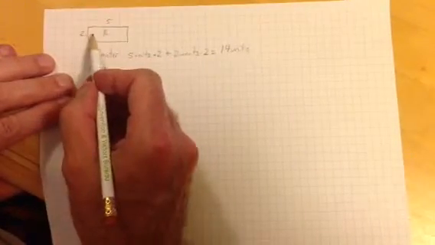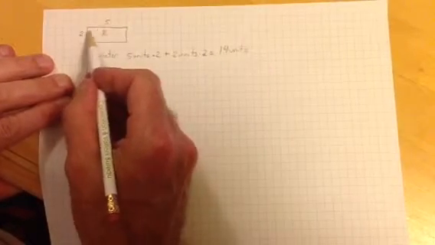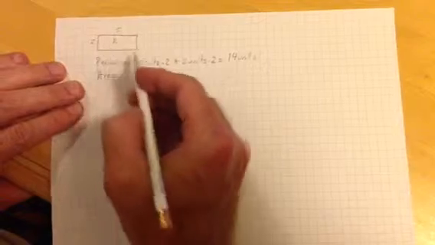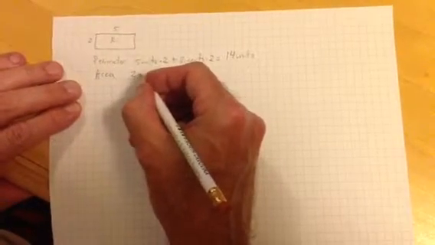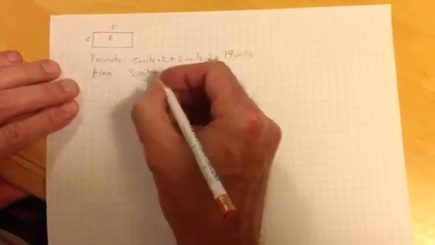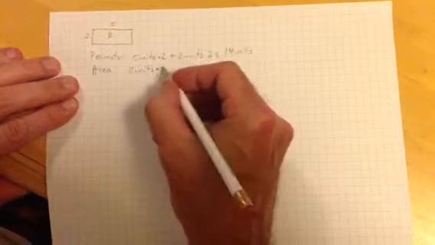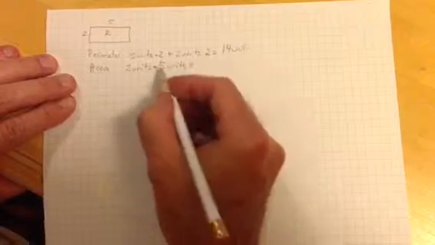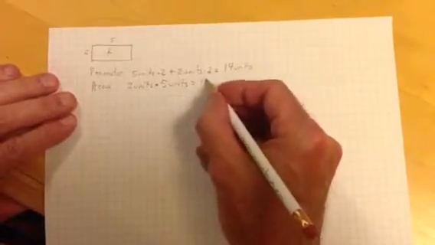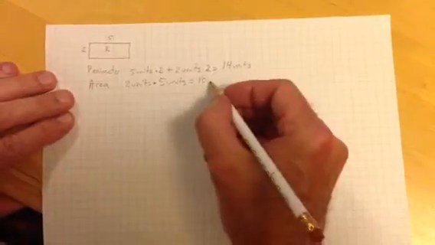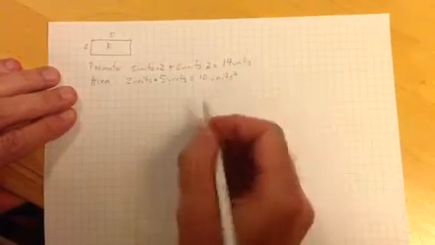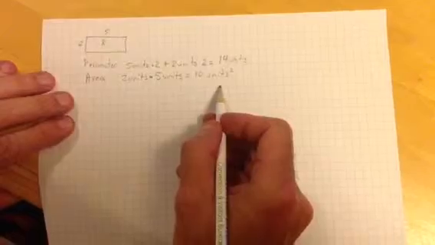The area is 2 units by 5 units. So you have 2 units multiplied by 5 units. So 2 times 5 is 10. Units times units is square units. Alright, so that's our area.